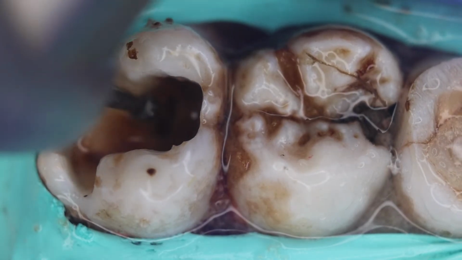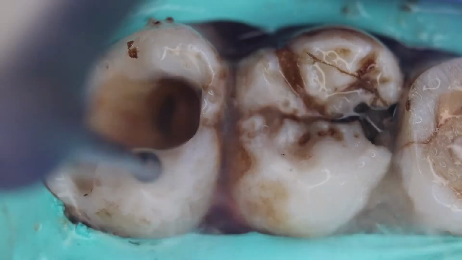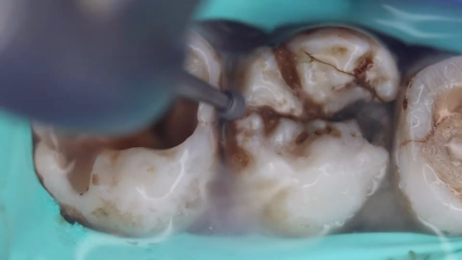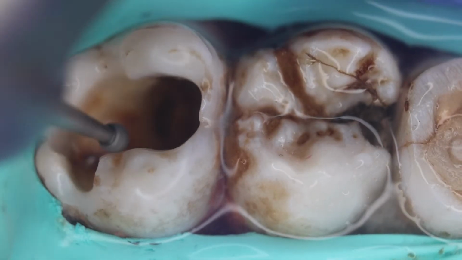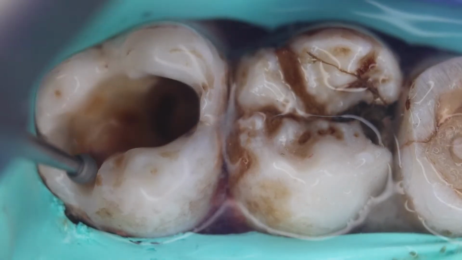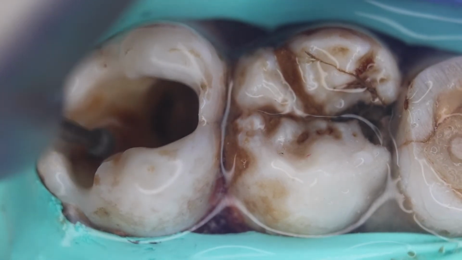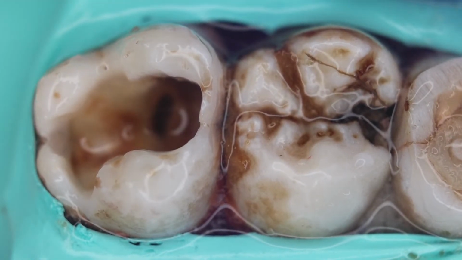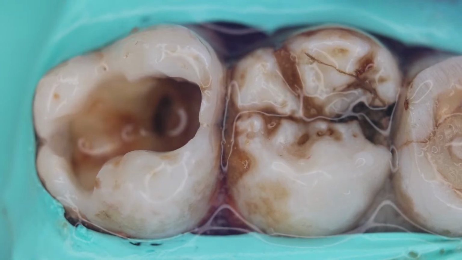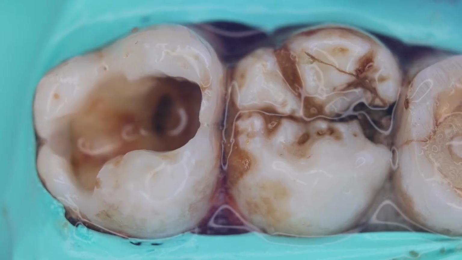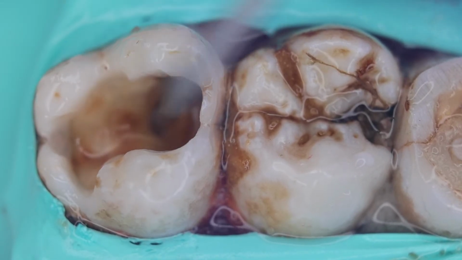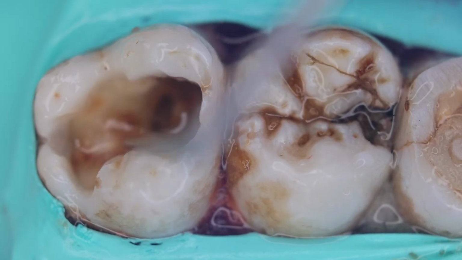So this is how you can remove the caries that is there with the help of the round burr. So this should be your final cavity with the rounded angles.